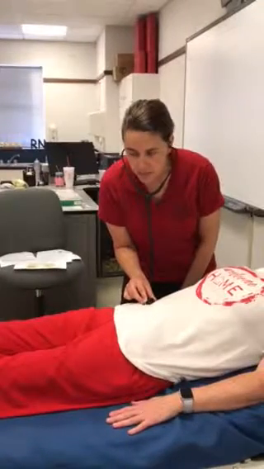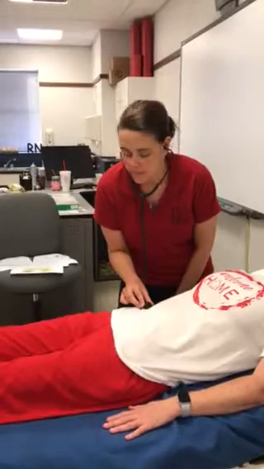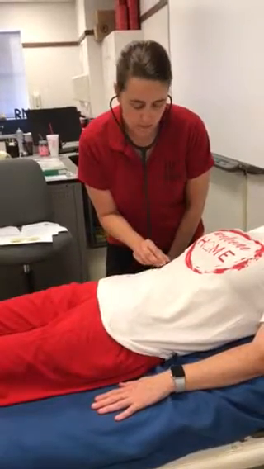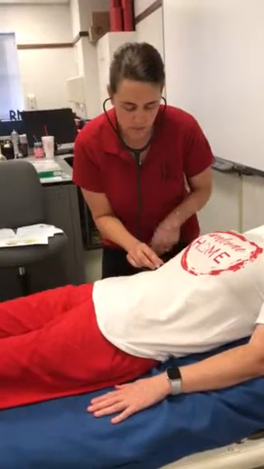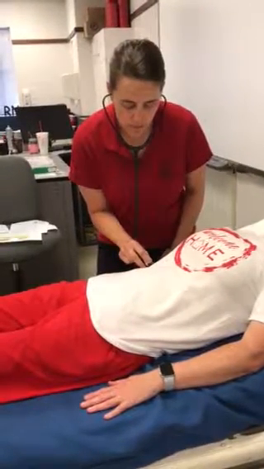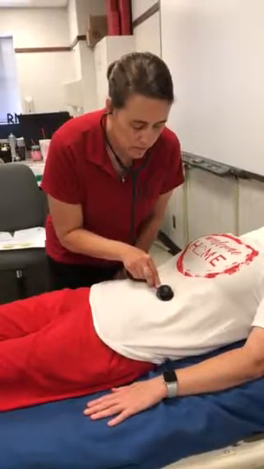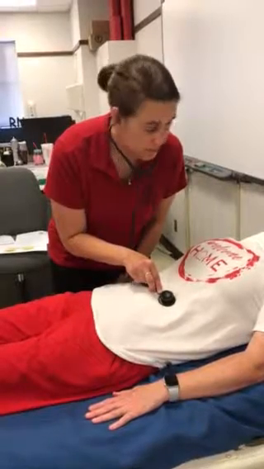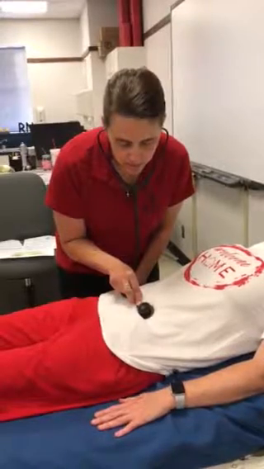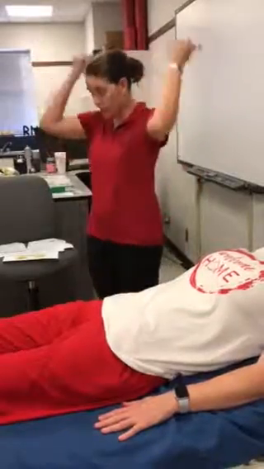For bowel sounds to be absent, you have to listen for a full 5 minutes by the clock, okay? Bowel sounds are present in 4 quadrants.